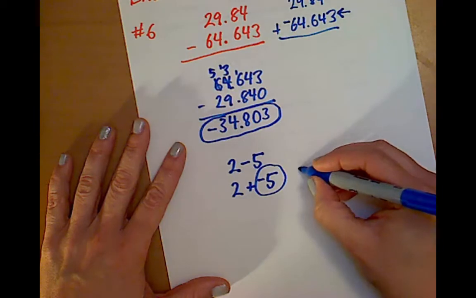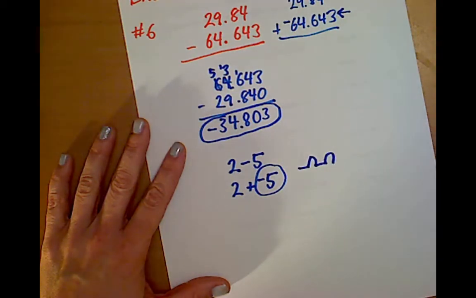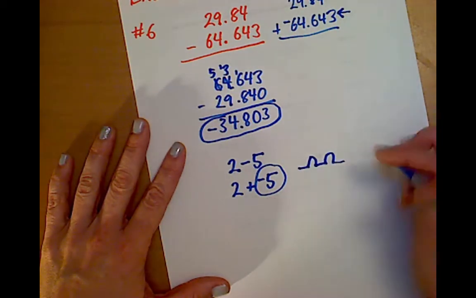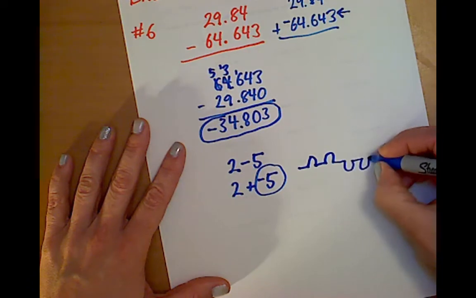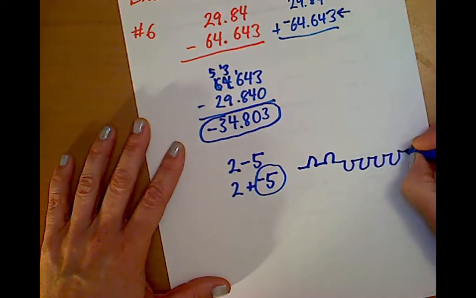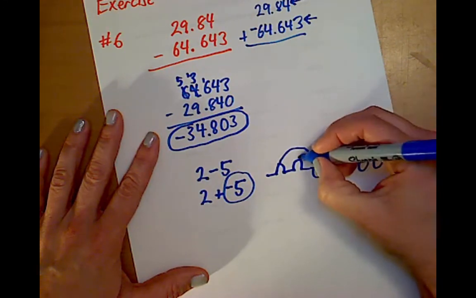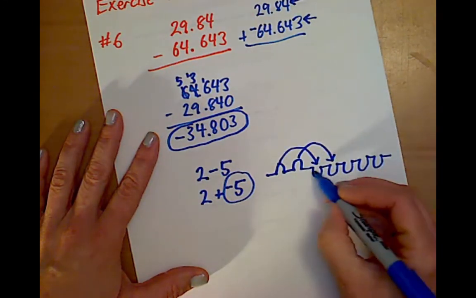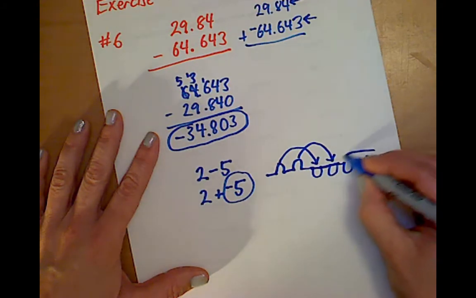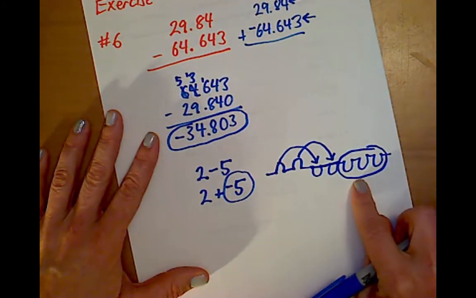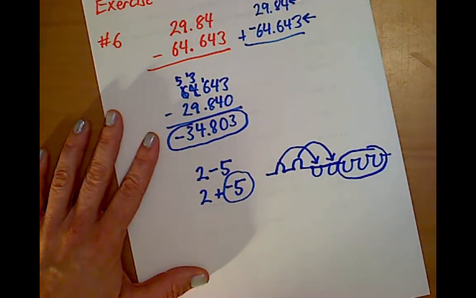We have 2 piles of dirt, and we have 5 holes in the ground like this. 2, 3, 4, 5. So this pile of dirt goes in here, and this pile of dirt goes in here, and we end up with flat ground right there, and our answer is going to be these 3 holes in the ground, okay? So we end up with a negative 3 as the answer.